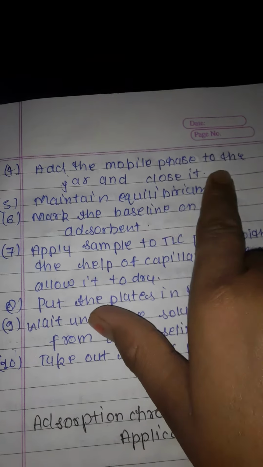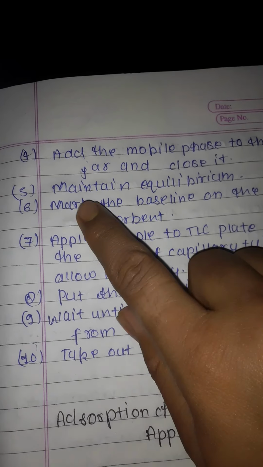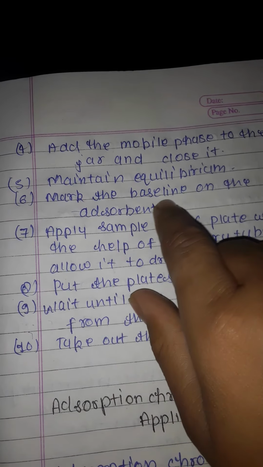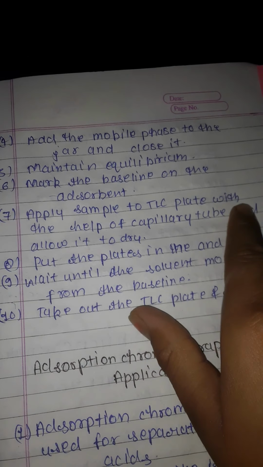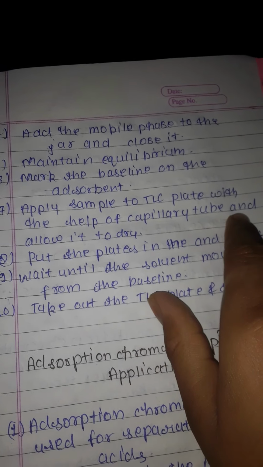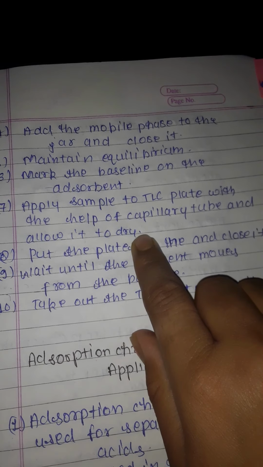Add the mobile phase to the jar and close it. Maintain equilibrium. Mark the baseline on the adsorbent. Apply the sample to the TLC plate with the help of a capillary tube and allow it to dry.